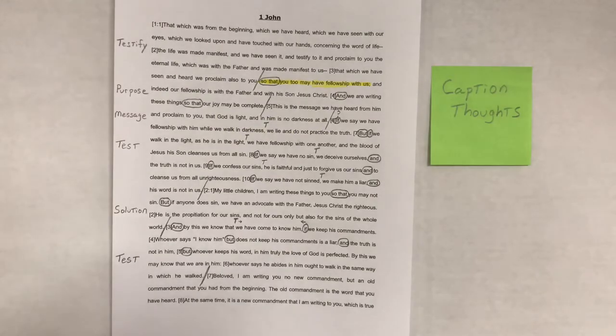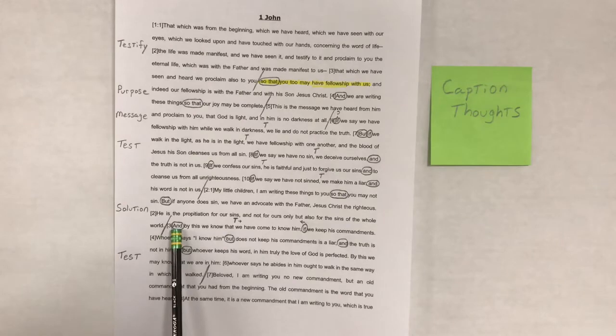Now we're going to move on to captioning thoughts over here on the left side, but before I do that, I want to point out a couple little details that I forgot to mention. One is in the use of the word and.